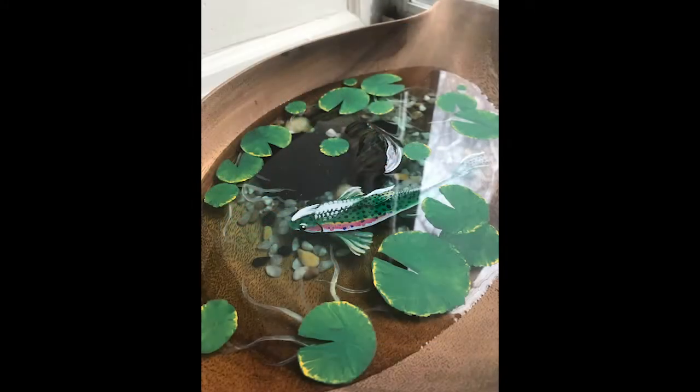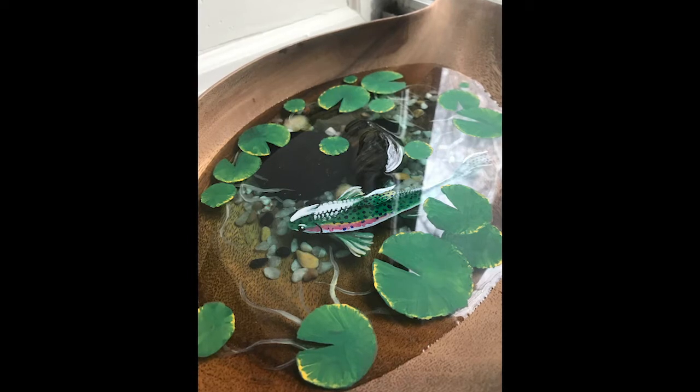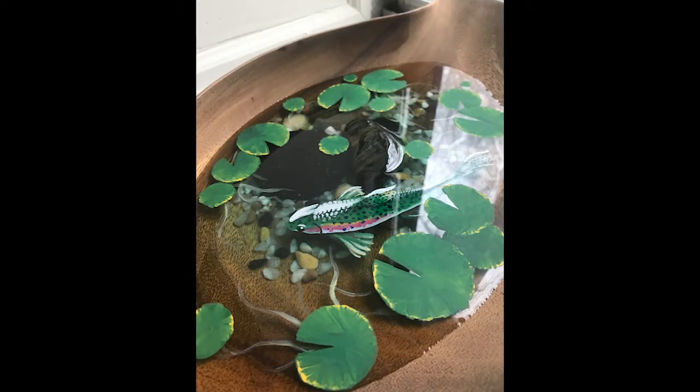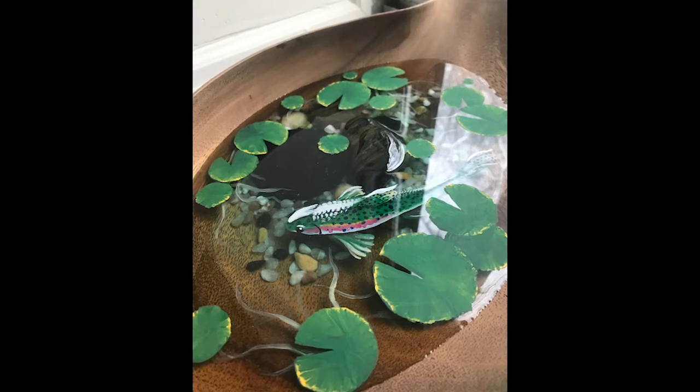Beautiful. How hard is it to paint on the resin? Is it like painting on glass or plastic? Closer to glass and plastic. I mean, the resin is plastic, it's polyurethane, or no, it's epoxy. So yeah, it's just like painting on plastic.